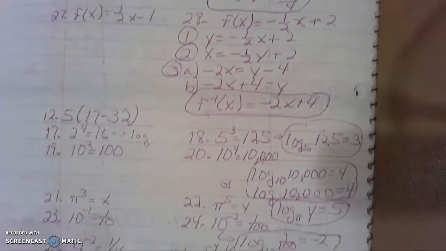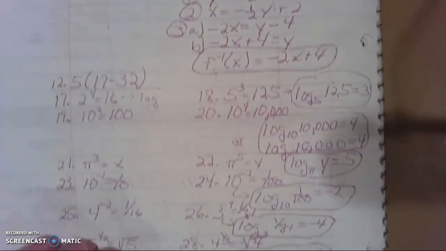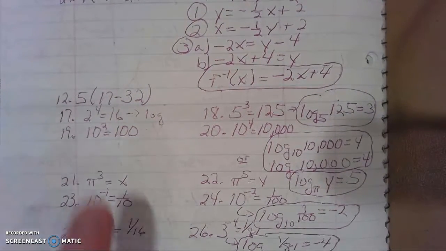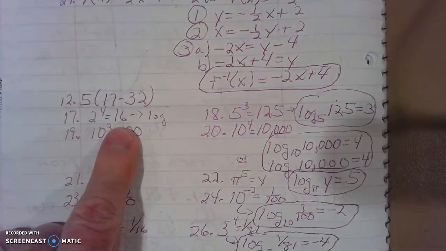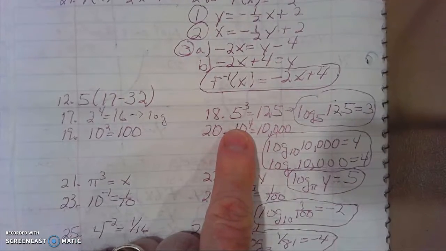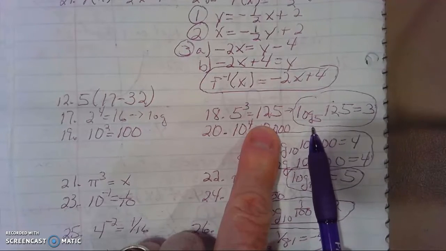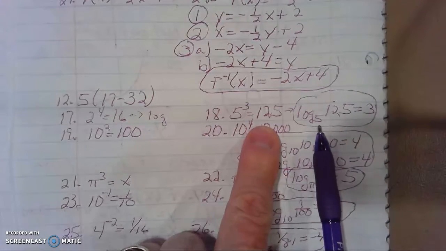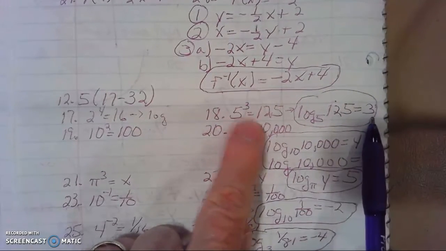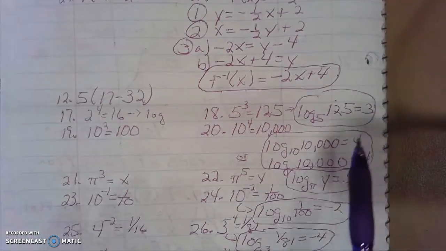Then we skip over 12.3 and 12.4. We go to 12.5 where we're going to write things. We've got the given exponential thing here. 2 to the 4th equals 16 on number 17. Number 18 is 5 cubed equals 125. That is the same thing as the log to the base 5 of 125 equals the exponent. Log statements always equal the exponent.